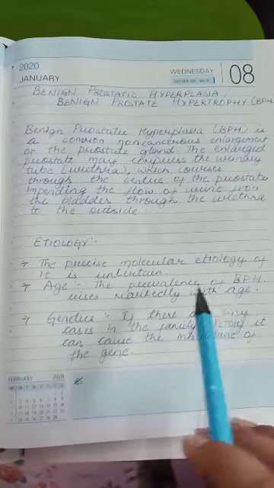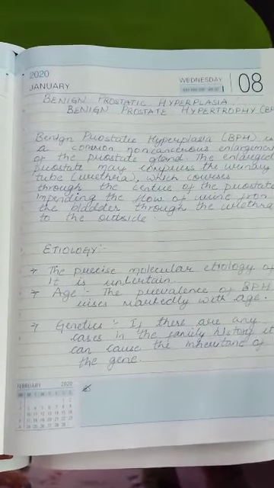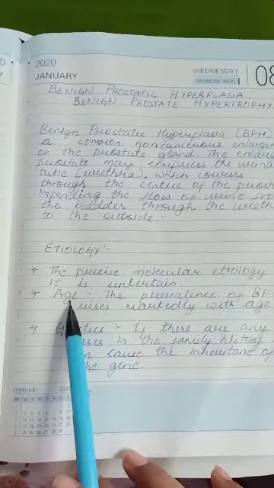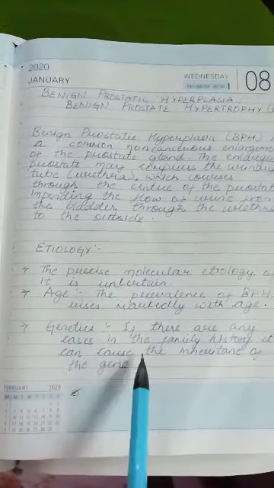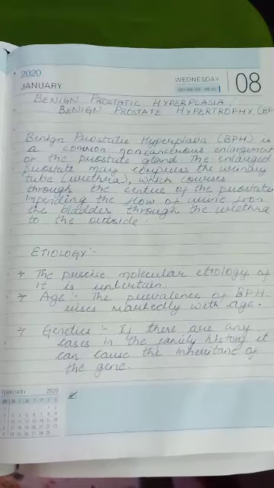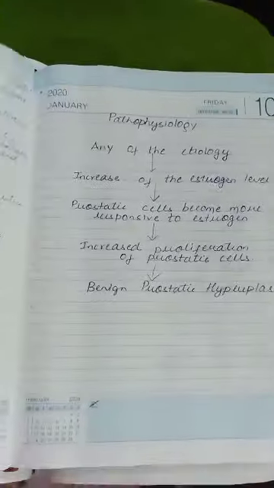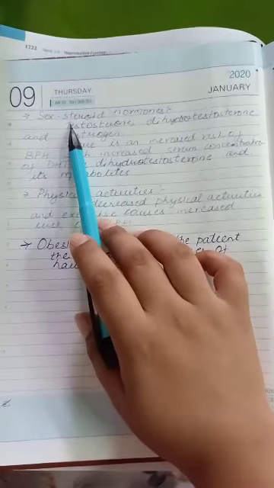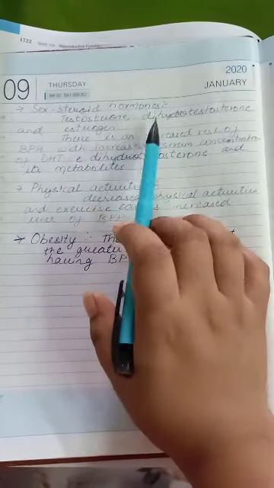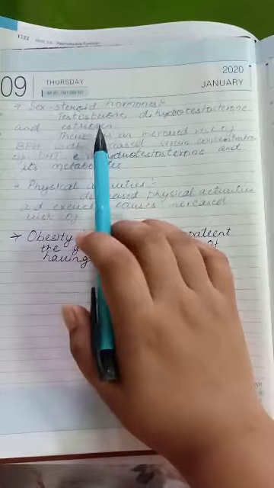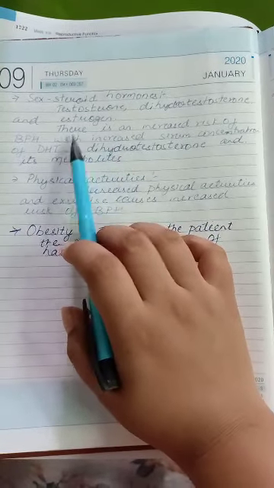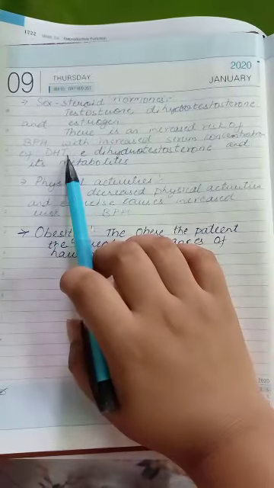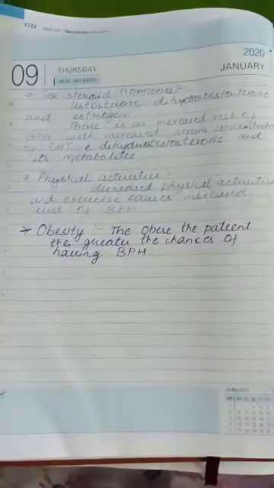So as the patient's age is above 50 years, 60 years, then we can see BPH. Second one is genetics. If there is any familial history, then it can be a cause of BPH. Third one is the sex steroid hormones: testosterone, dihydrotestosterone, and estrogen. There is increased risk of BPH with increased serum concentration of DHT and its metabolites.